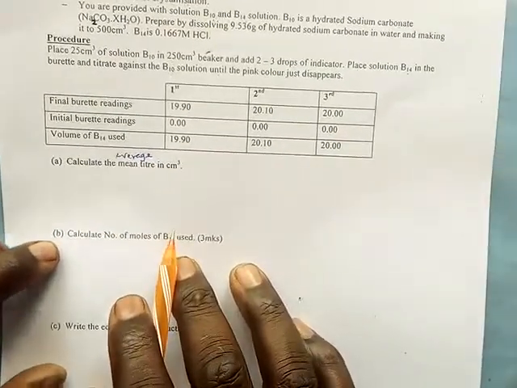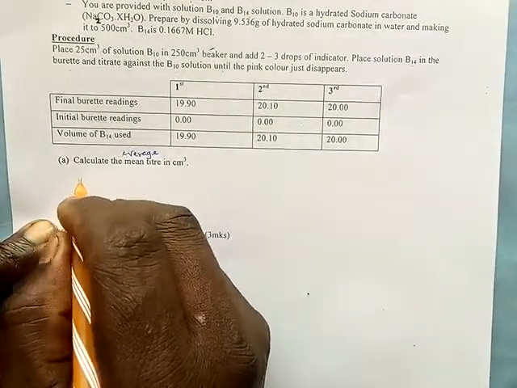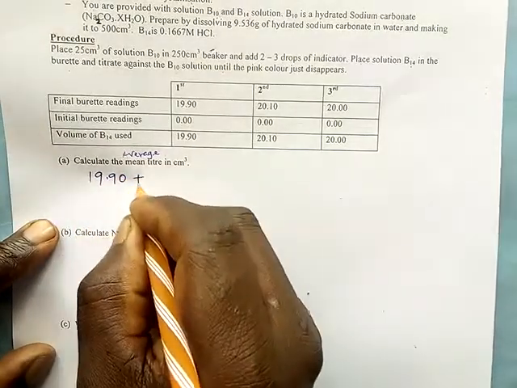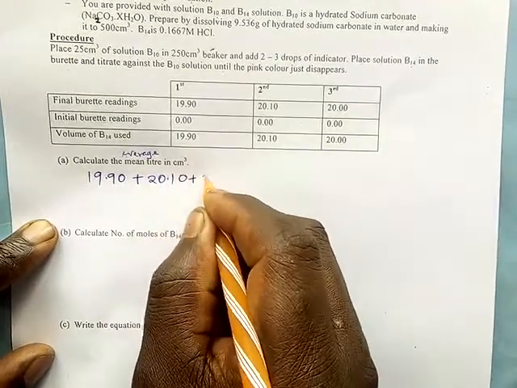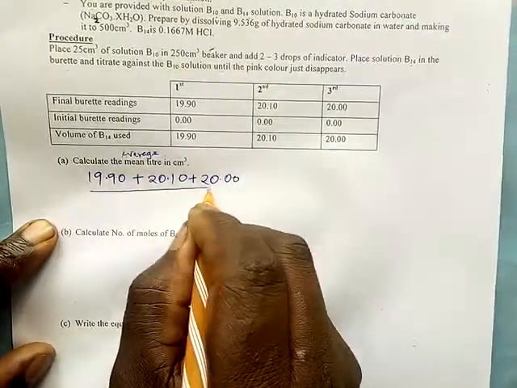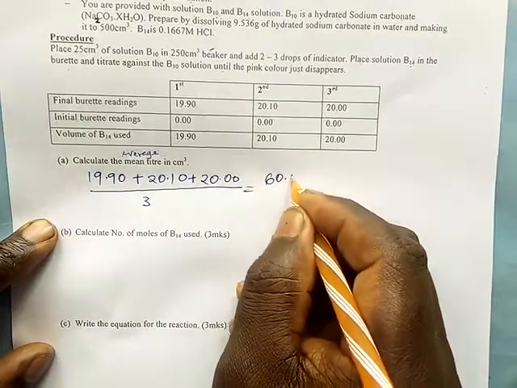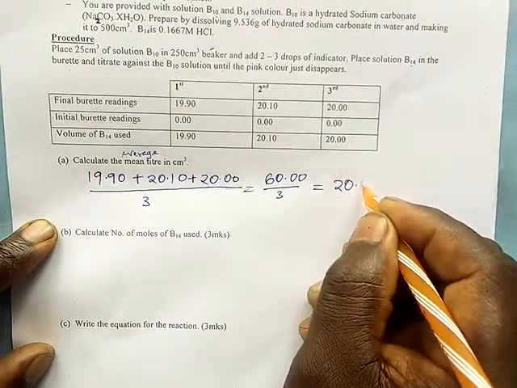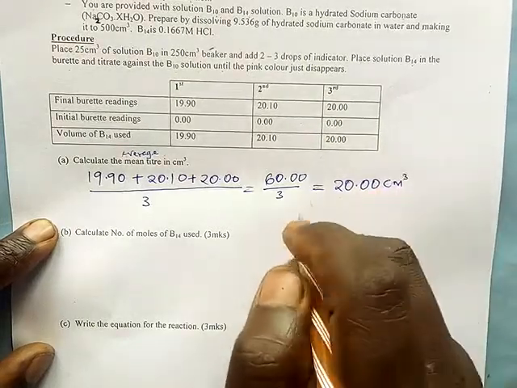Our average is 19.90 plus 20.10 plus 20.00, and then divide everything by 3. This will give us 60.00 divided by 3, which gives us 20.00 centimeters cube. We want to maintain the decimal point.